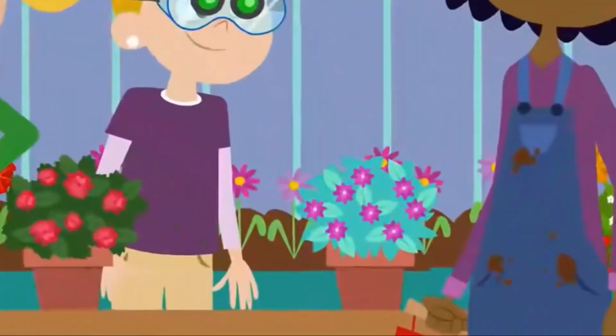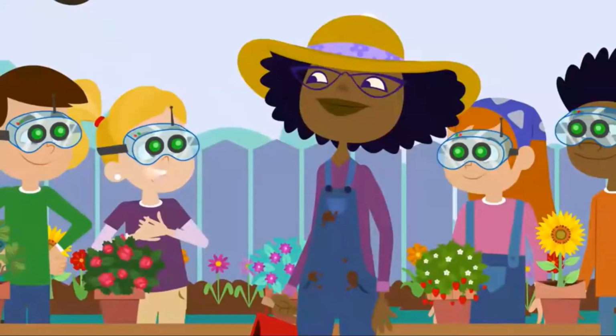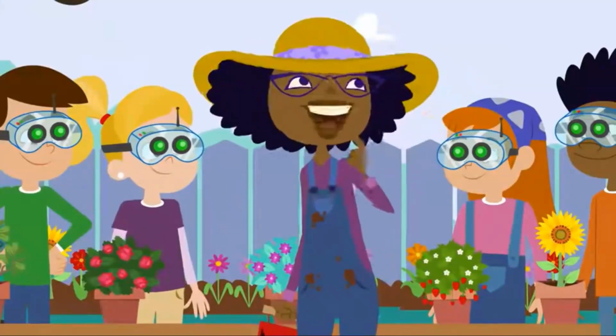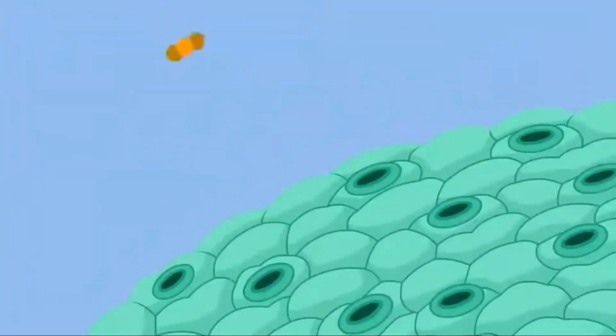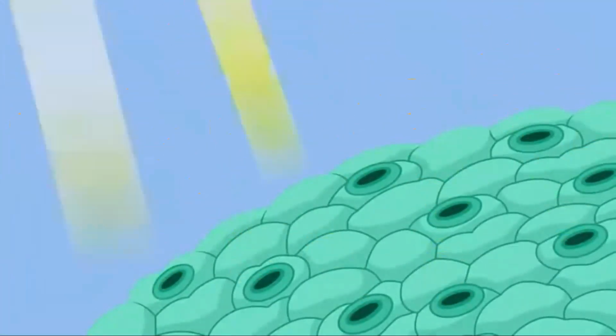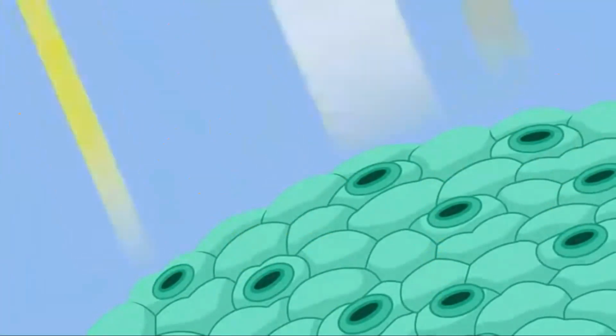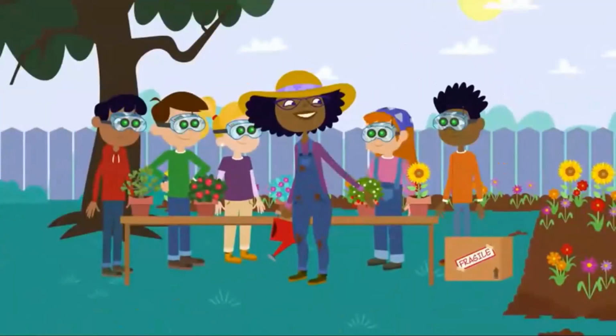What are they doing? Our air has different gases in it, like the oxygen we breathe. There's also a gas called carbon dioxide that plants take in. You mean plants breathe? Not exactly. The carbon dioxide gets into the plants through tiny holes in their leaves. Then the plant uses sunlight to change the carbon dioxide and water into food for it to use. Wow, plants can make their own food? That's amazing. It sure is.